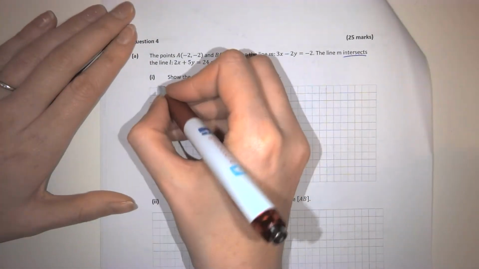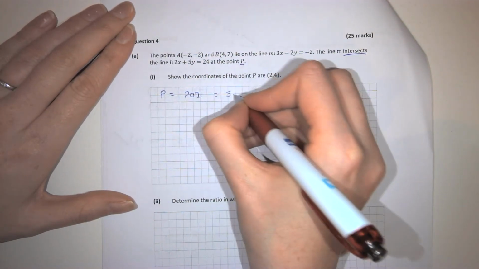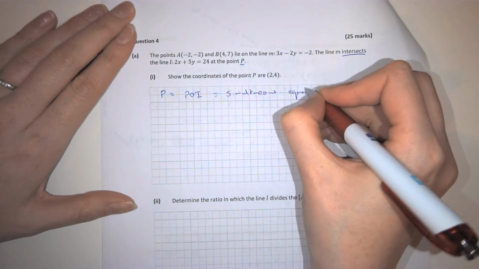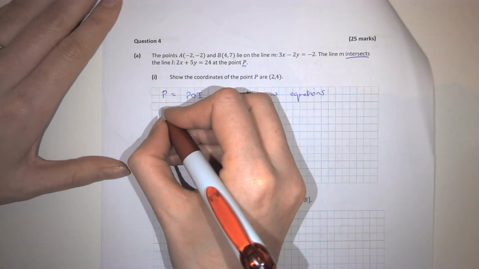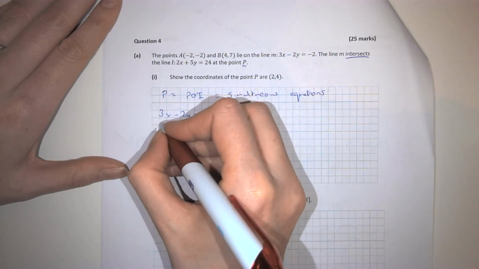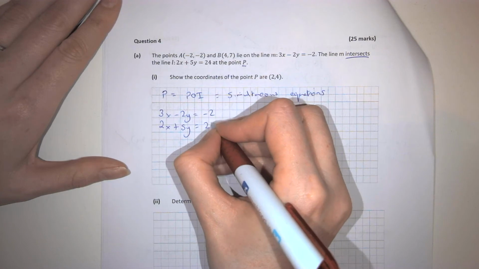So P is the point of intersection, and you should be thinking simultaneous equations. If you're not, it's very hard to start this question. So 3x - 2y = -2 and 2x + 5y = 24.